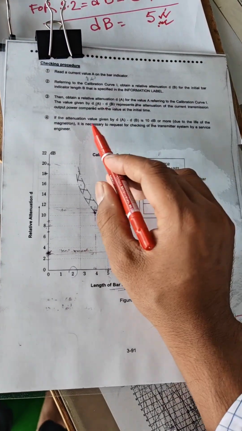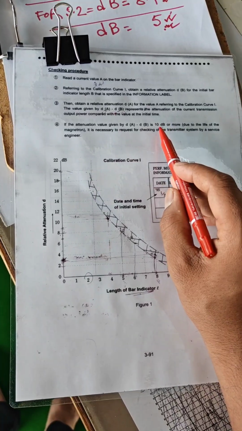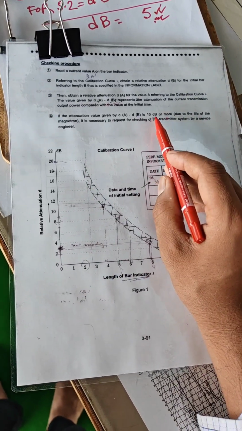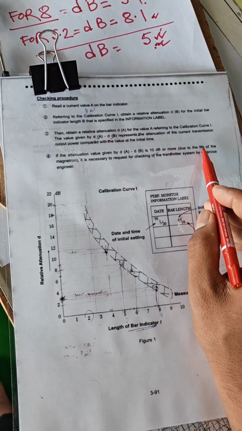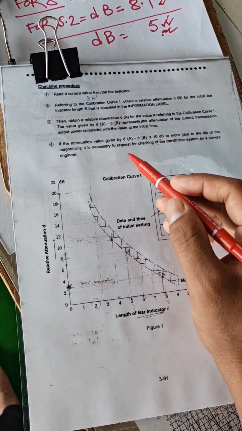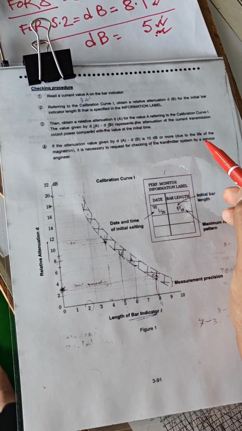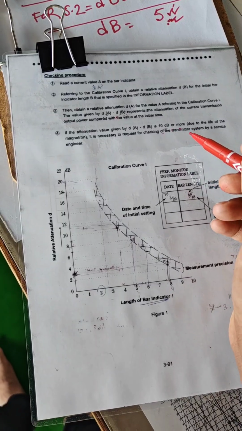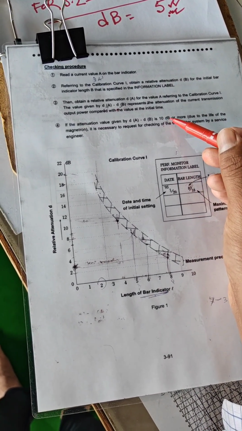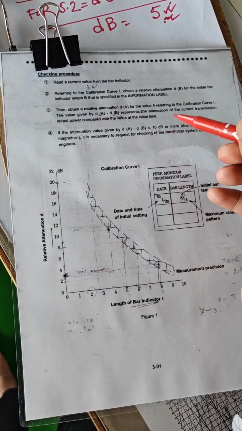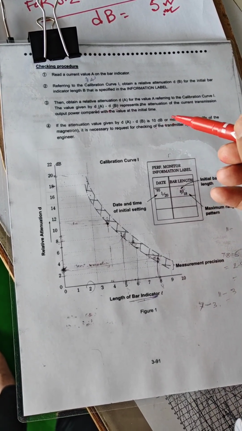Here one more thing is written: if the difference is 10 dB or more, it is necessary to request checking of the transmitting system by a service engineer, meaning your magnetron life is going to be damaged if it is more than 10 dB. Like this way you can check the performance of your magnetron.